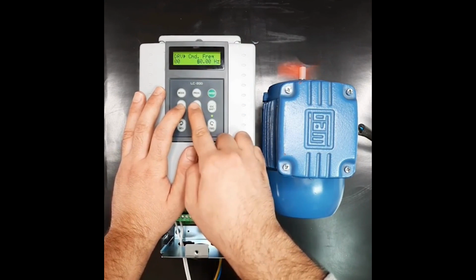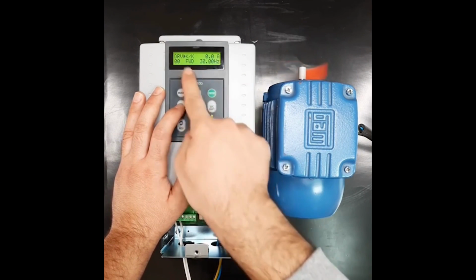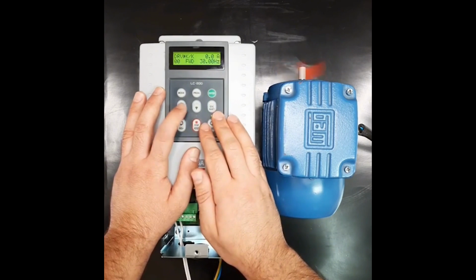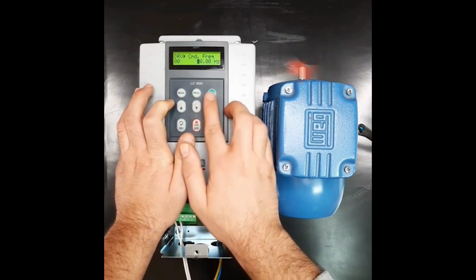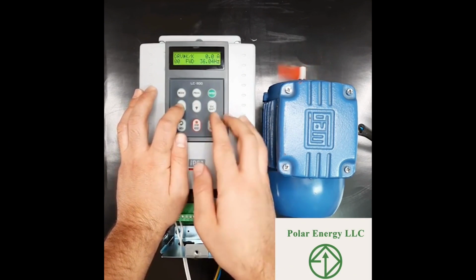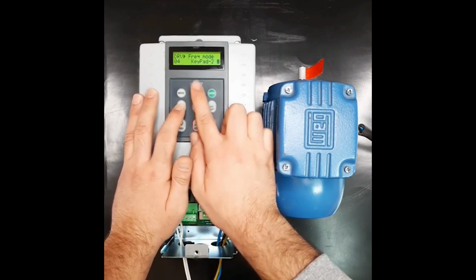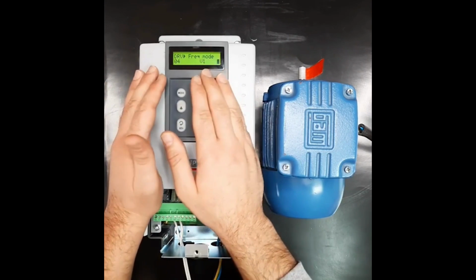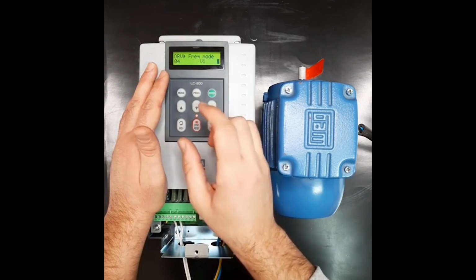For example, we can bring it down from 60 Hz to, say, 30 Hz. As you can see, the frequency has decreased. Now I will set the frequency back to 60 Hz. I stopped the motor. The next mode we have in frequency mode is the V1 mode, which means applying the frequency through the analog voltage input from 0 to 10 volts.